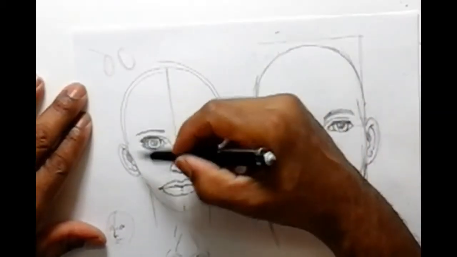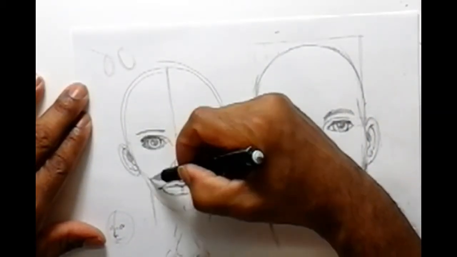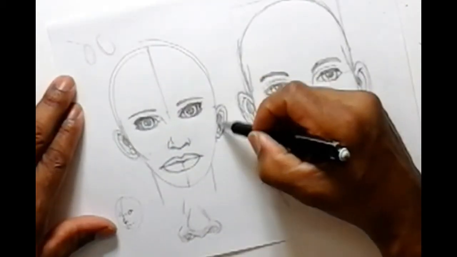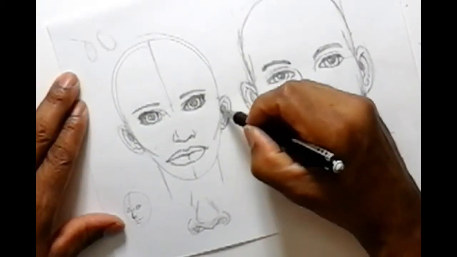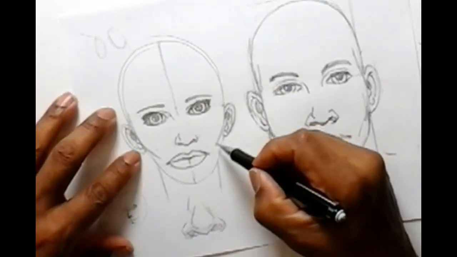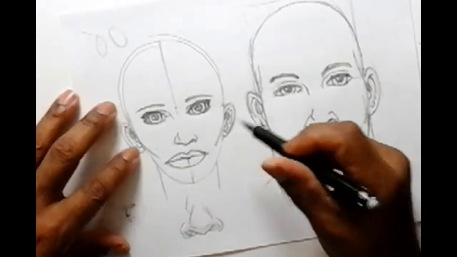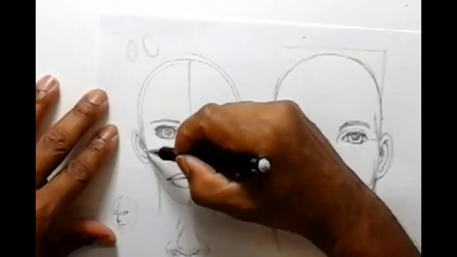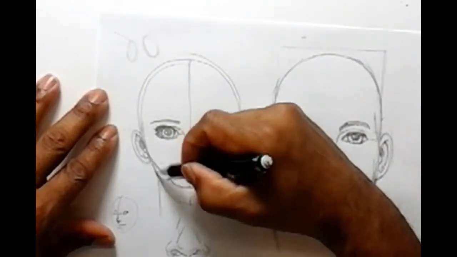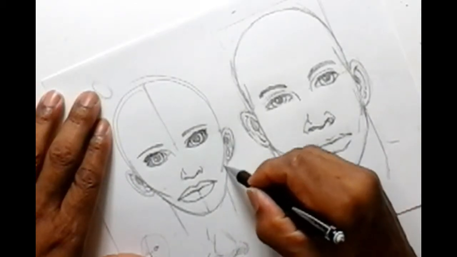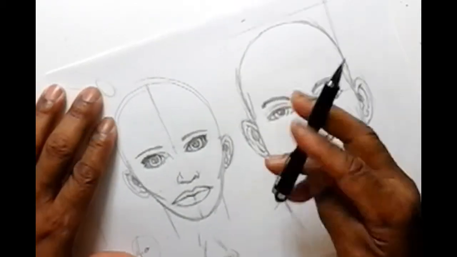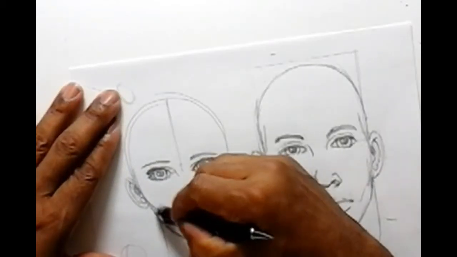Now, looking at the female's face, I will do the same thing. I'll have that round cheekbone, but usually the female villains' faces have that line that comes in like that. I'll just use that as a guideline to come around and then narrow my cheeks out, my chin out, which is not much different from what I had.